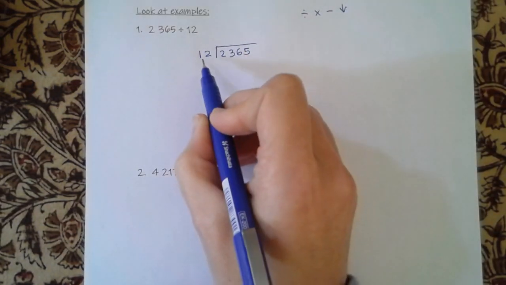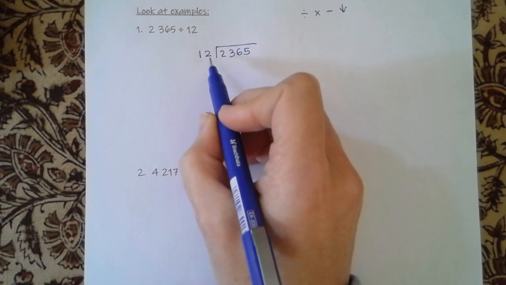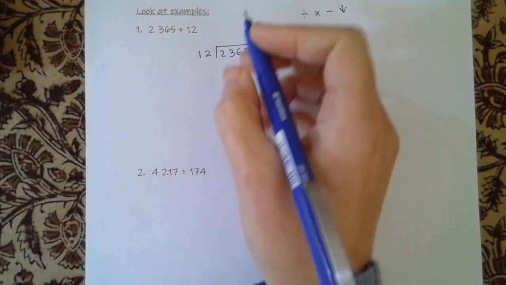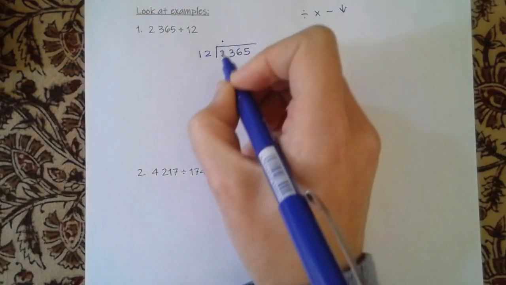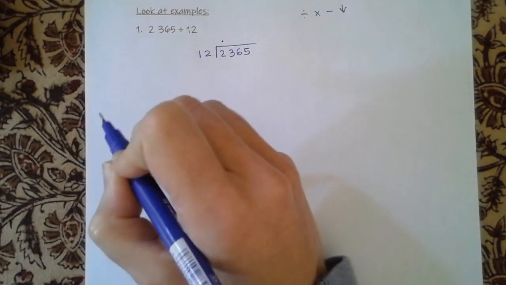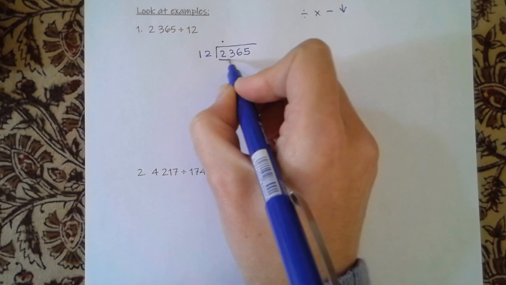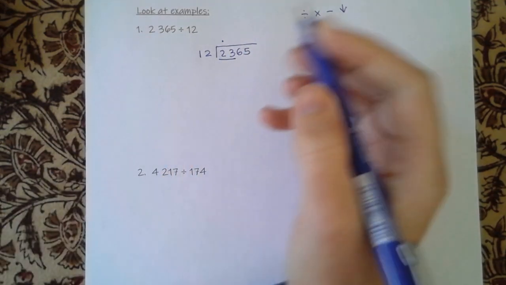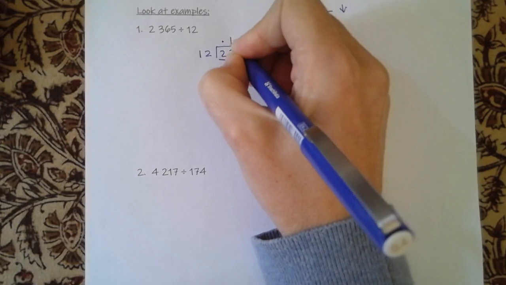Now ask yourself, how many digits do you see here? There are 2. So 12 will not divide into a one-digit number like 2. So just make a dot there. You can't take 12 out of 2. So what you need is a two-digit number. Can 12 divide into 23? Yes. How many times? Once.